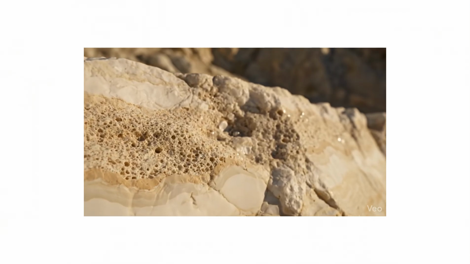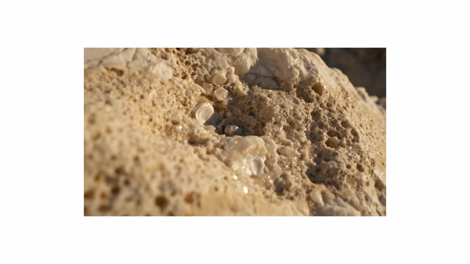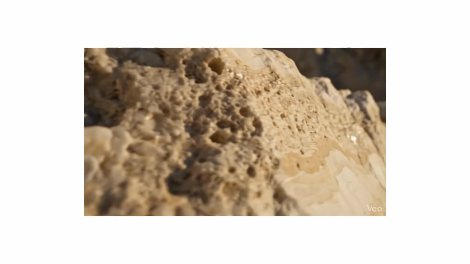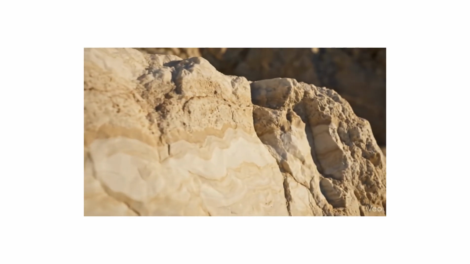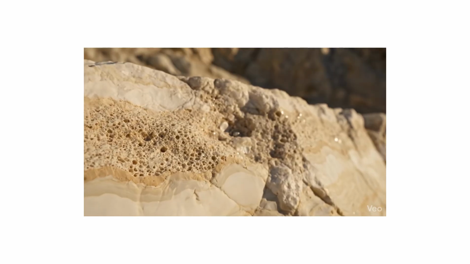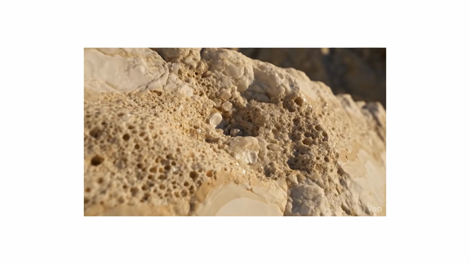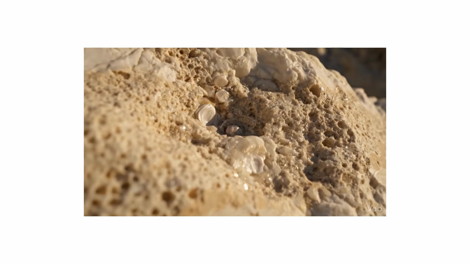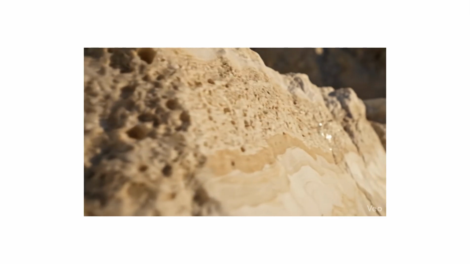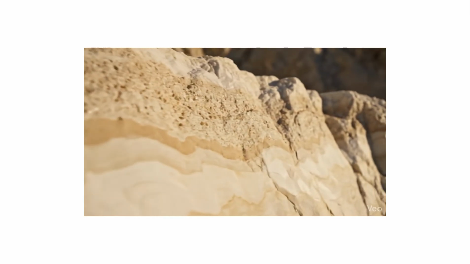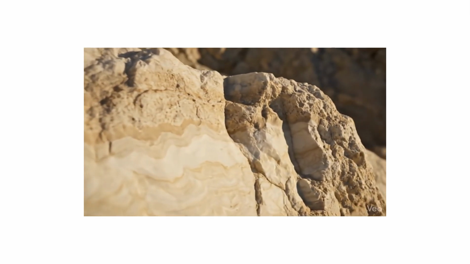Limestone. Formed mostly from the remains of marine organisms such as coral, shells, and tiny sea creatures, limestone accumulates over long periods at the bottom of shallow seas. As organisms die, their calcium carbonate skeletons pile up and eventually cement together into rock. It dissolves slowly in slightly acidic water, which is why limestone landscapes often develop caves, sinkholes, and underground rivers. The White Cliffs of Dover in England are made almost entirely of a fine-grained form of limestone called chalk.